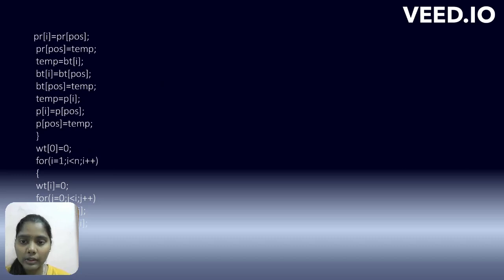And temp is equal to the burst time of i. Burst time of i is equal to burst time of pos. Burst time of pos is equal to temp. And temp is equal to p[i]. p[i] is equal to p[pos]. p[pos] is equal to temp. Here we are closing the curly bracket, and wt[0] = 0.